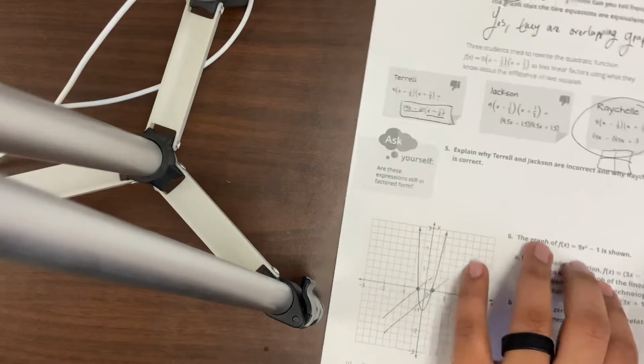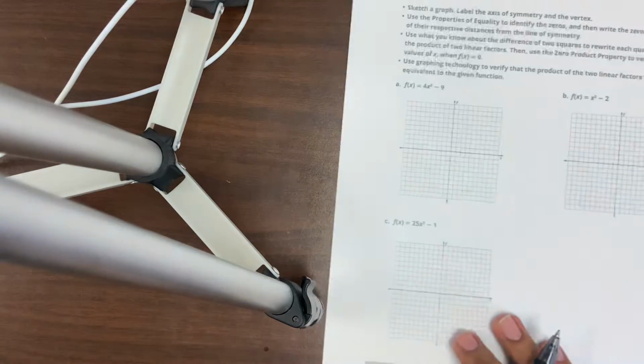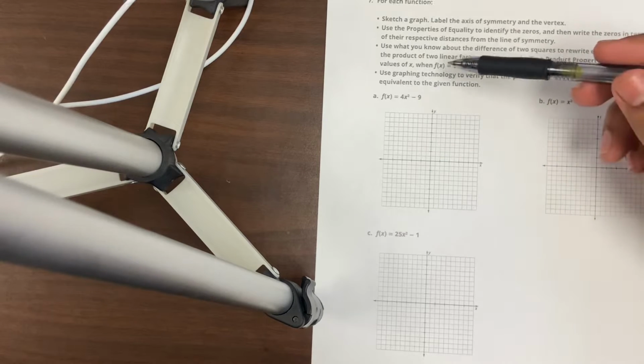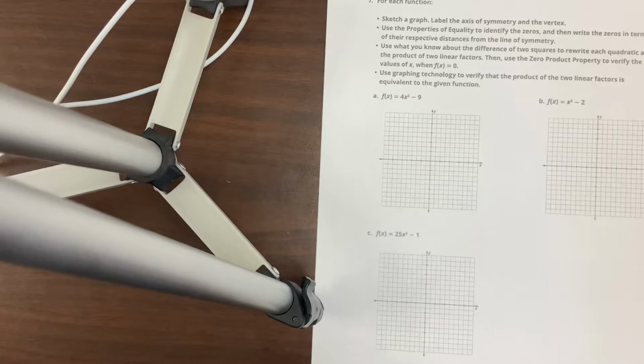All right, I think we're almost done. For each graph, they want us to graph it, and then obviously see our 2 linear factors, and then let's talk about them. Here we go.